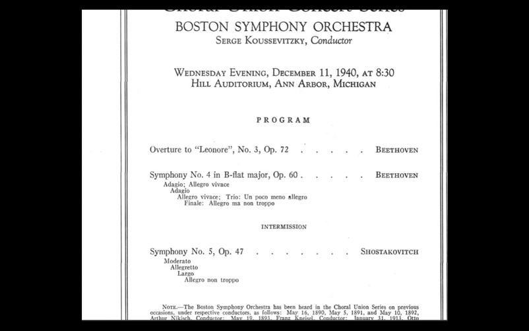Some of you might have different answers. The correct answer is 3. These are the titles of the pieces. Overture to Leonore, that's the title of the piece, and that's the composer, Beethoven.